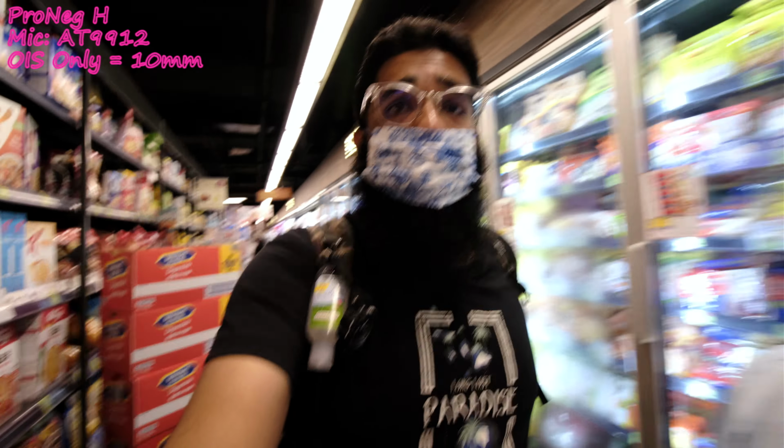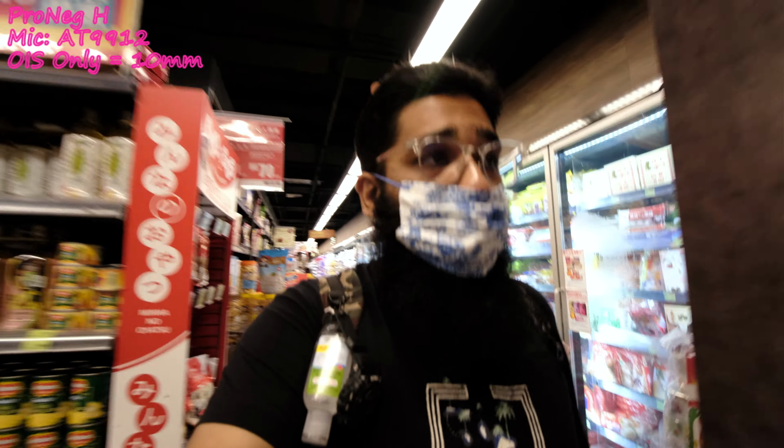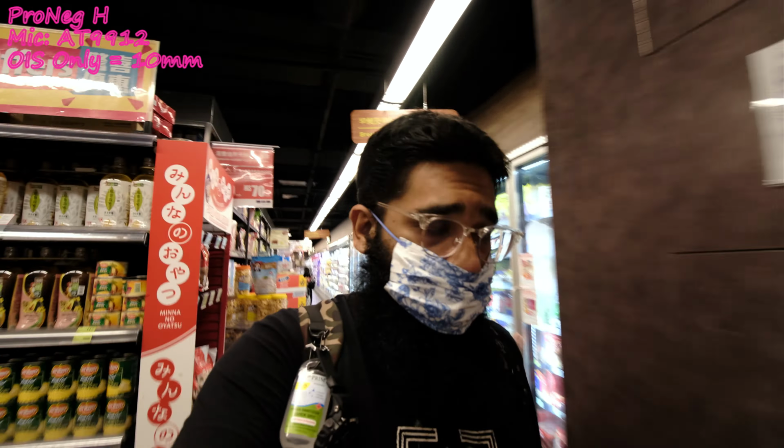So let's see what we can find. So 10 millimeter will be like this. Just relying on the OIS. OIS 10 millimeter. Let's see. Let me turn to 11 millimeter. For example, you want to use the Canon 11 to 22 on your M6 Mark II. This is the 11 millimeter. So this is 11 millimeter.